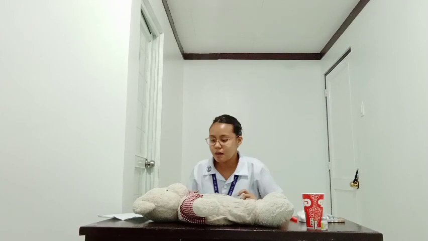So now we need to prepare the client prior to performing the procedure. Introduce self and verify the client's identity using agency protocol to enhance support and ensure that care is being rendered to the correct patient. Good day, ma'am. My name is Michael J. Velasquez, your nurse for today. May I see your wristband, please? Okay, please state your name, age, and birthday. Okay, thank you so much.